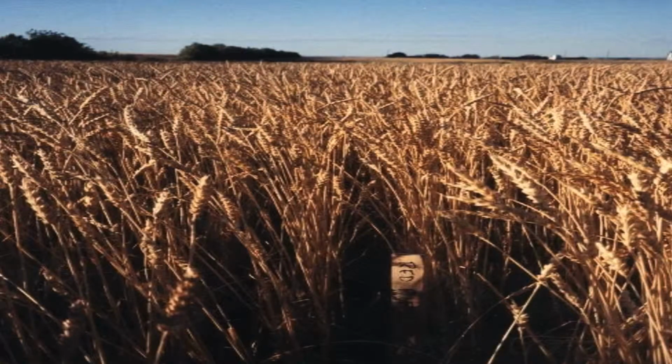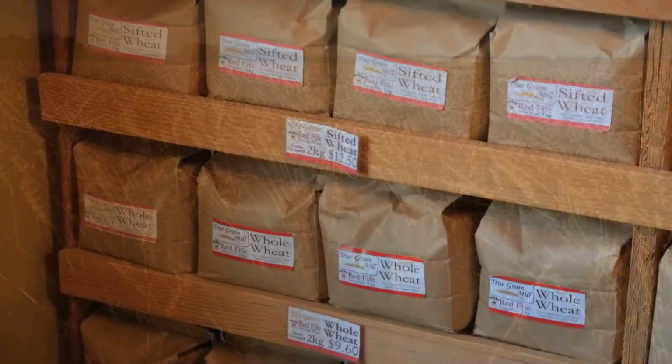For instance, 100 years ago, the first grain in Canada was called red fife wheat, which was great. The problem is it was very prone to a disease called rust. So early on, we sought to find a way to breed red fife wheat with some other variety that could maybe make this problem go away, and we were successful.